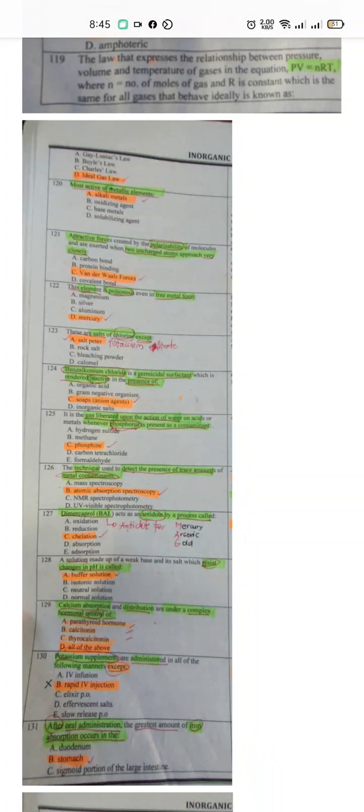That is why the only preparations for potassium supplements are IV infusion, elixir by oral, effervescent salts, and slow release by oral.